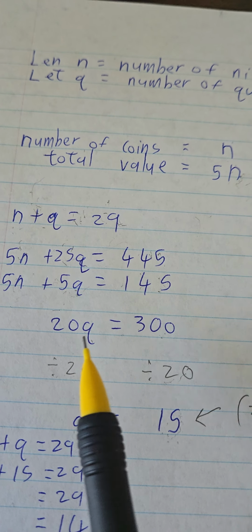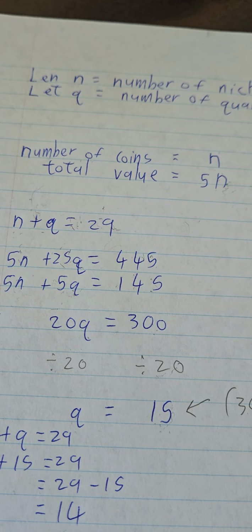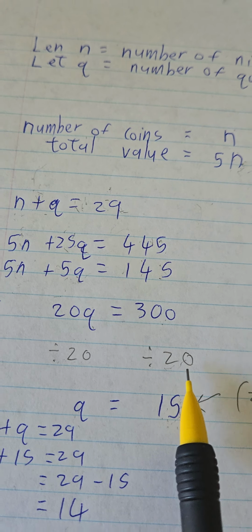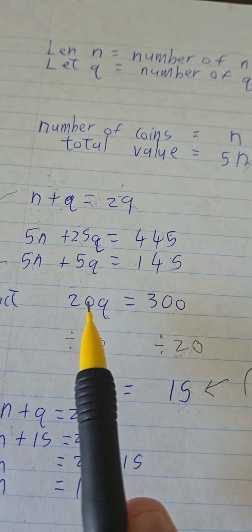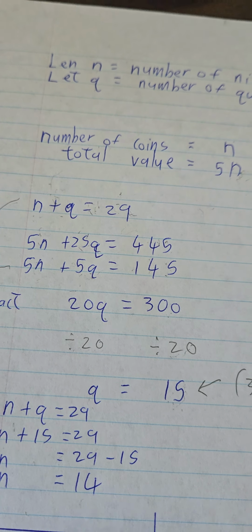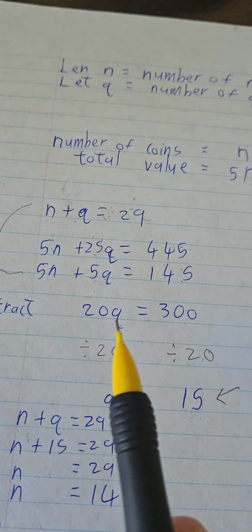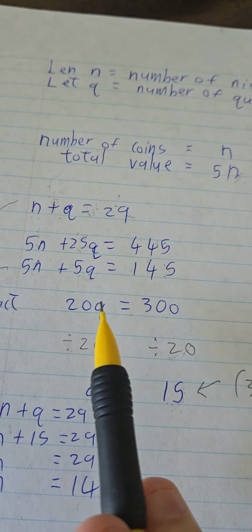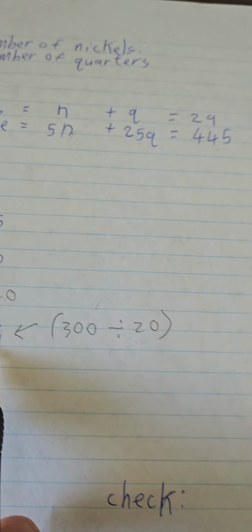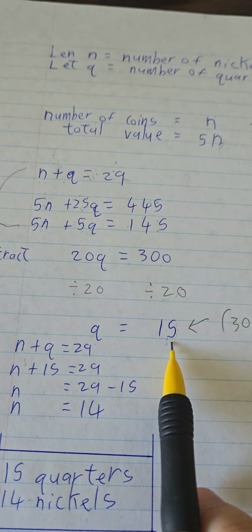So 20Q equals 300. Now, once again, I want to do a step that's true and helpful. I'm going to divide each side by 20. That's true if left equals right. Left divided by 20 must equal right divided by 20. And it's helpful because it eliminates this 20 and isolates the Q. 20Q divided by 20 is just Q. 300 divided by 20 is 15. Q equals 15. We've solved for the number of quarters.